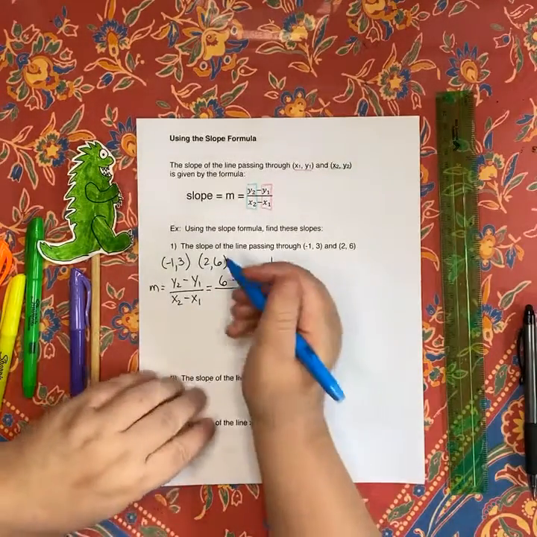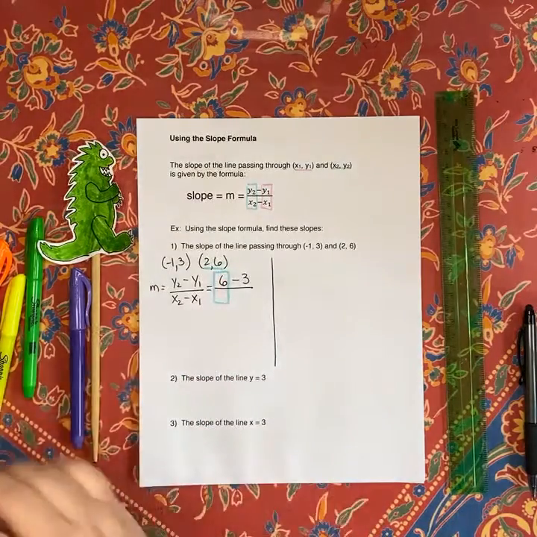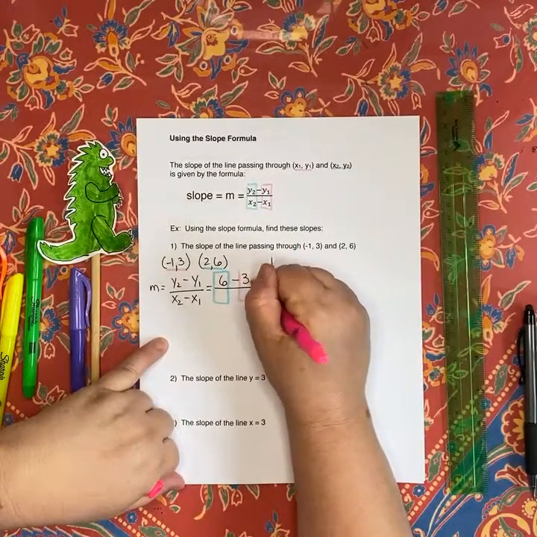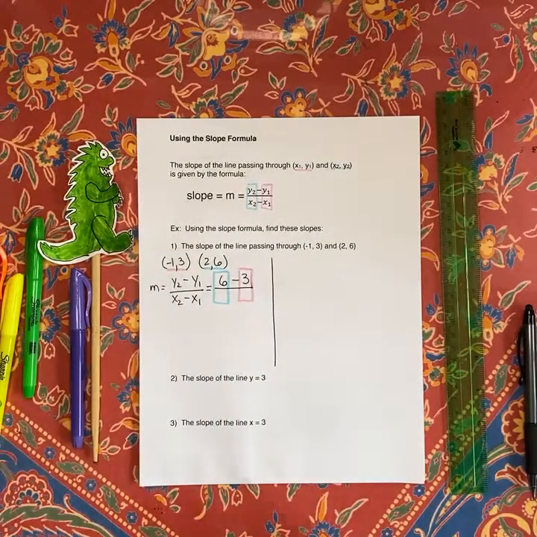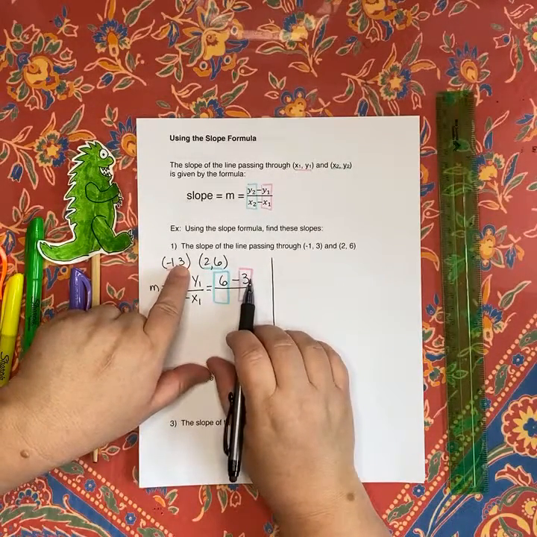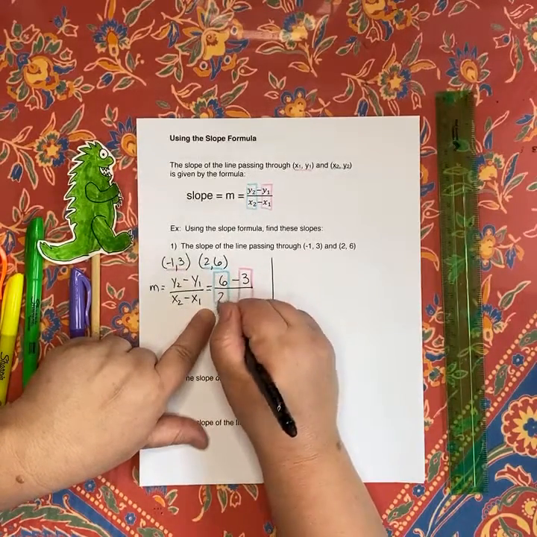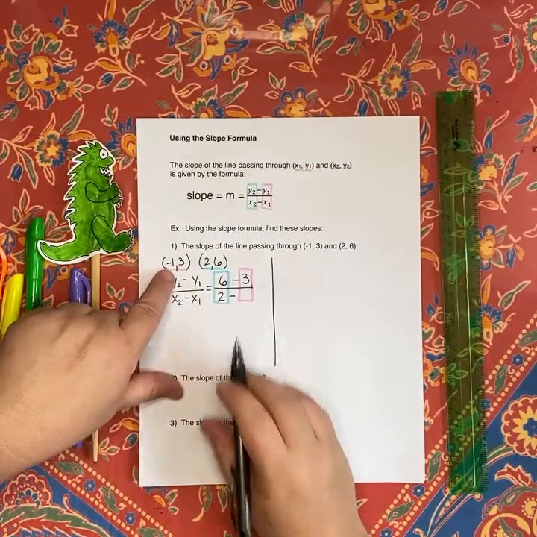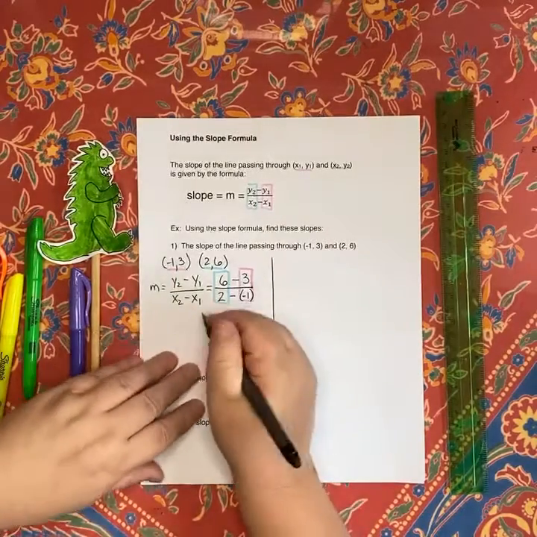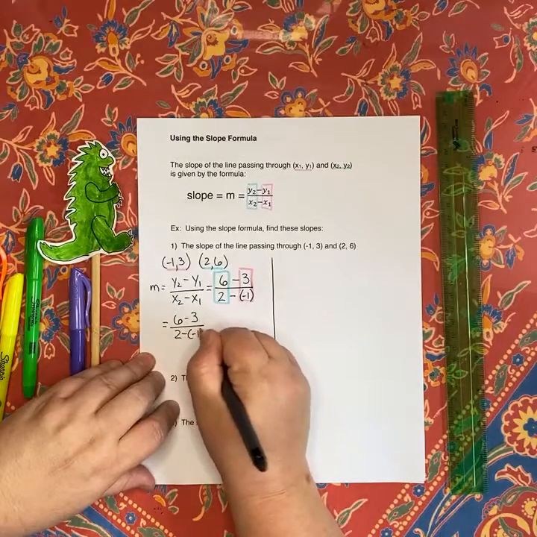This is now my blue set, and I'm going to put my blue numbers here. This is my pink set, and I'm going to put my pink numbers right there. I'm subtracting 6 minus 3 up top, so down in the denominator I have to start with 2. 6's friend has to start. Then I subtract -1, so I'm going to put that in parentheses to make it easier. So I've got 6 minus 3 all over 2 minus a -1.